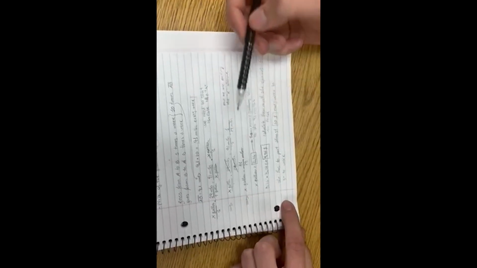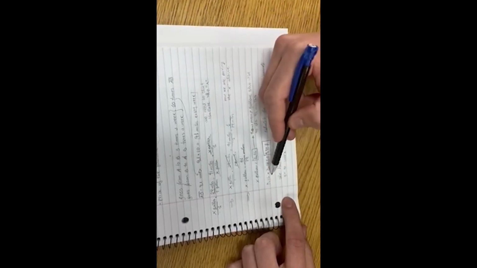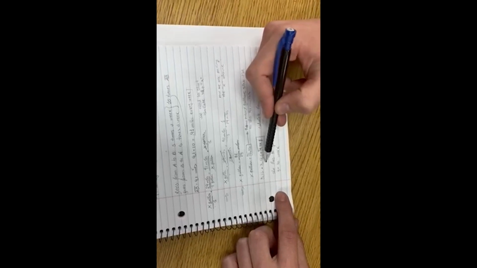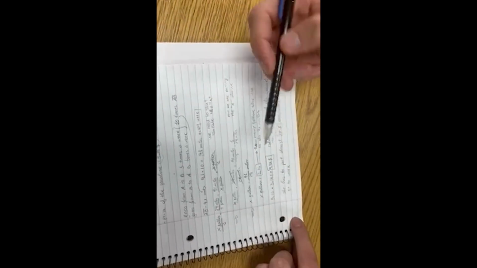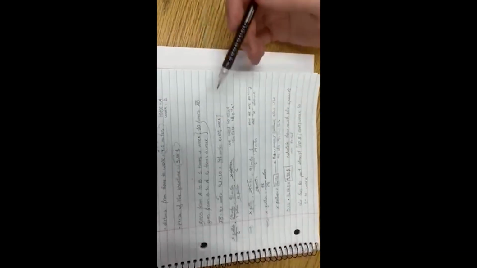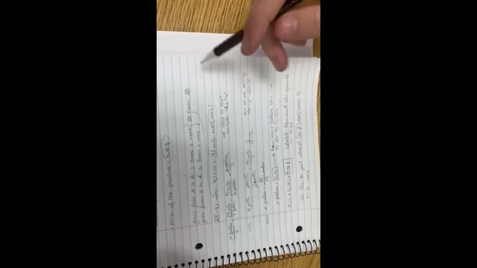At this point we just have to multiply 3.14 times 3.18, the price of the gas for every gallon, and we have 9.98. So she has to spend almost $10 every week to go to work.